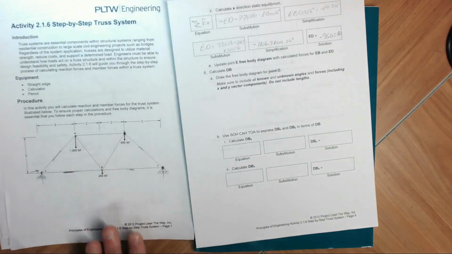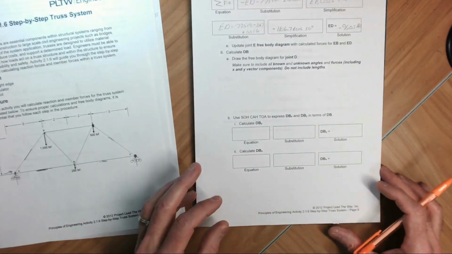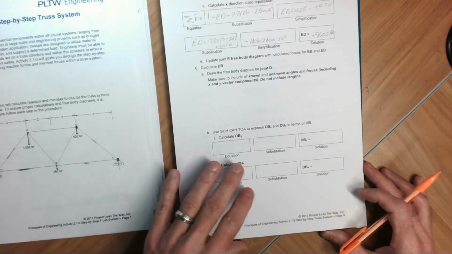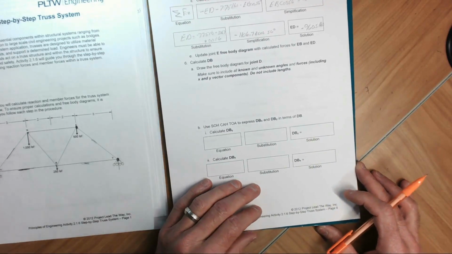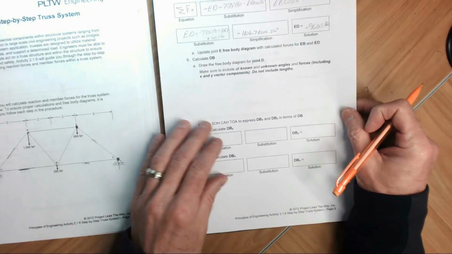Then we're going to make sure that all of our free body diagrams are updated, so you'll be done and be able to submit this assignment. Okay, so let's get started. We want to calculate DB, so the first thing we need to do is draw our free body diagram.